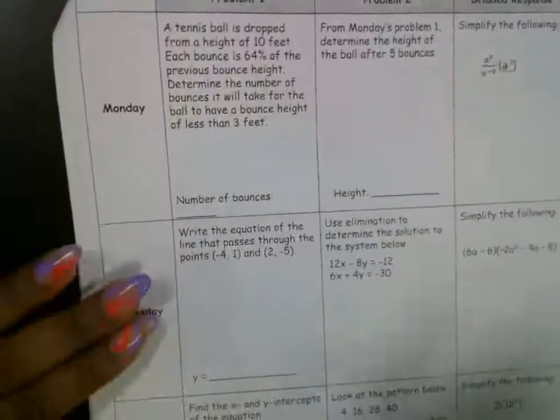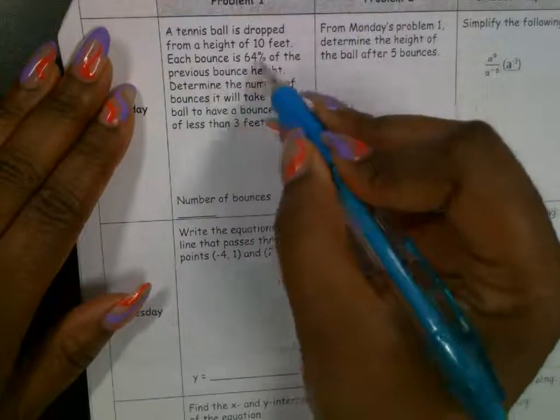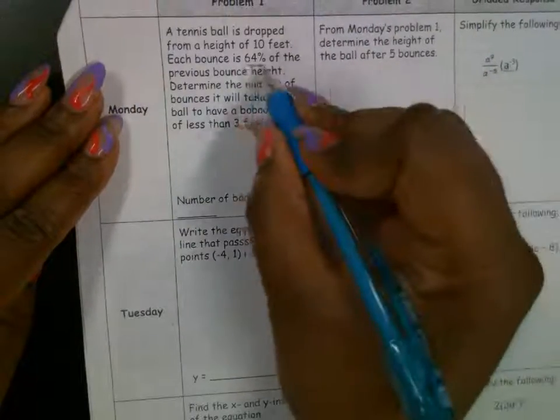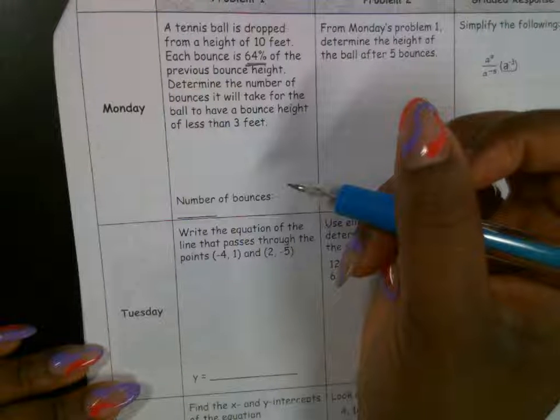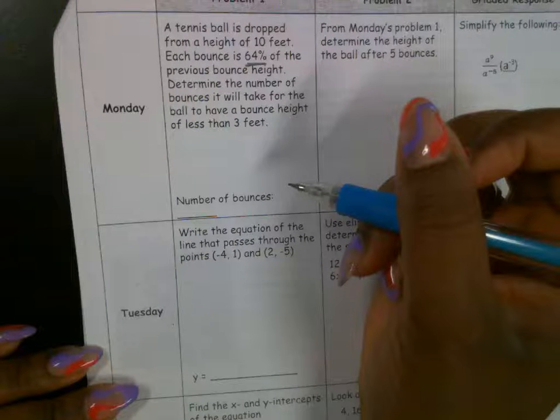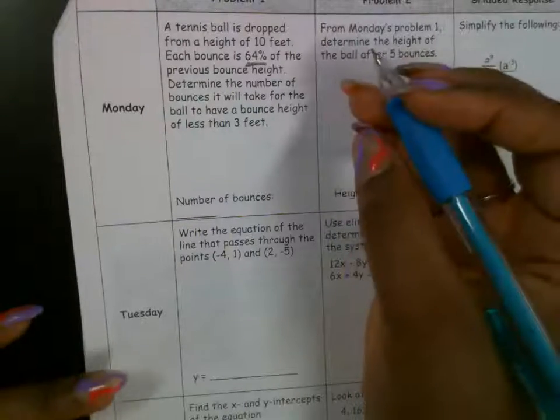The warm-up says a tennis ball is dropped from a height of 10 feet. Each bounce is 64% of the previous bounce height. Determine the number of bounces it takes for the ball to have a height less than 3 feet.